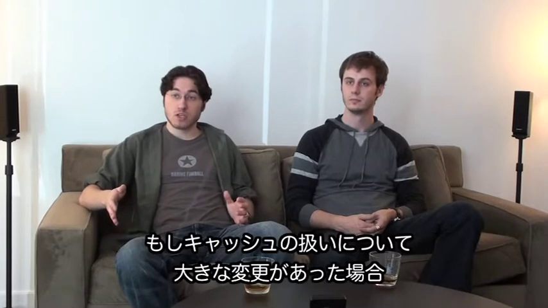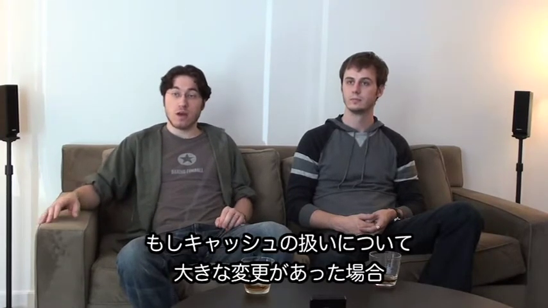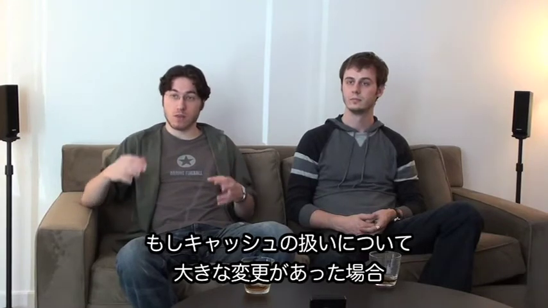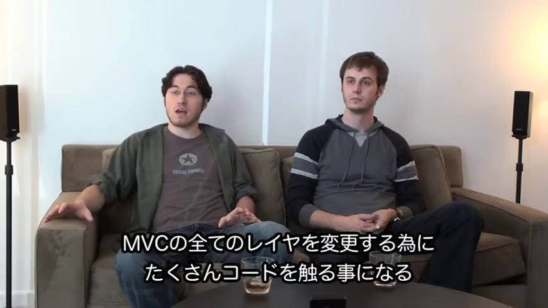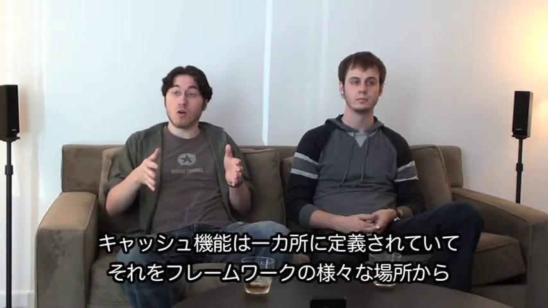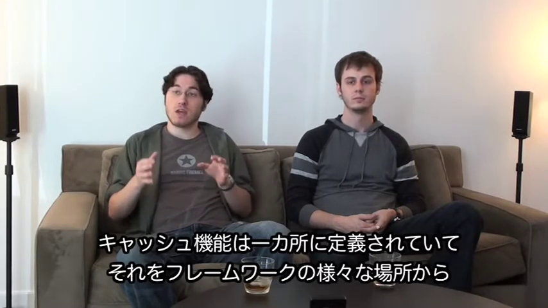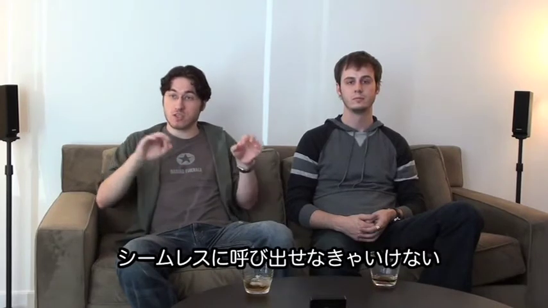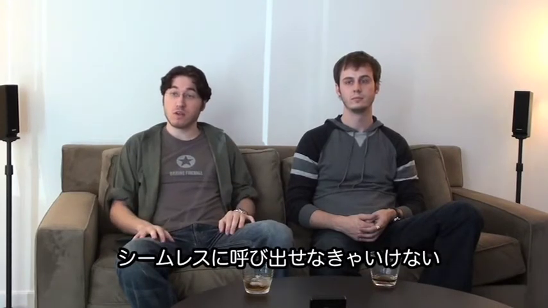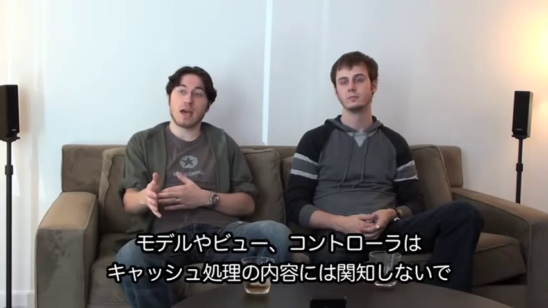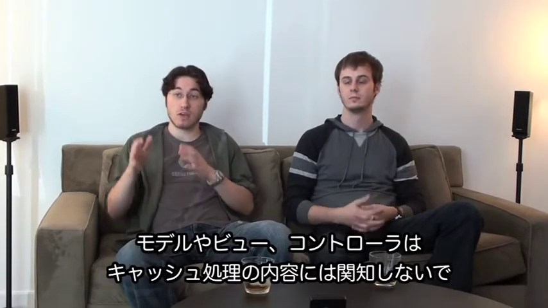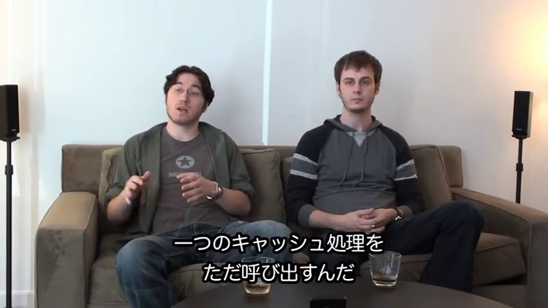So if you want to make big changes to how you use caching, you have to touch every single layer of your application, many different parts of the code. So we say instead, we'll define all of our caching rules in one place and use this one place to attach it to different parts of the framework seamlessly. So your model, view and controller don't know that they have any caching functionality applied at all, because the caching logic all lives in one place.